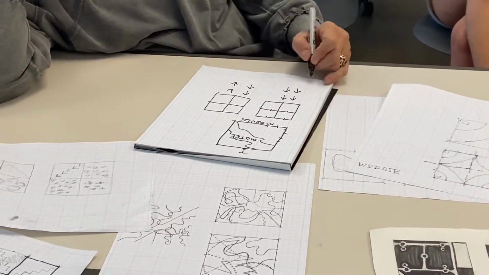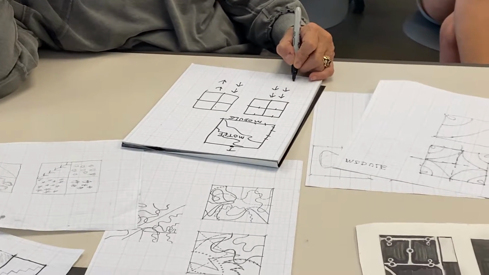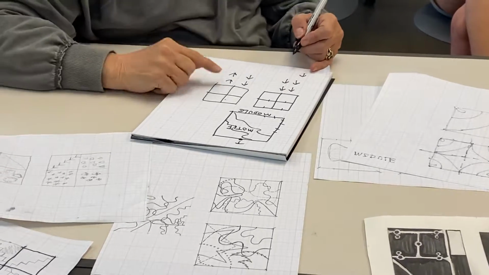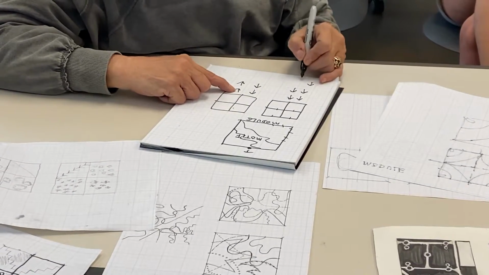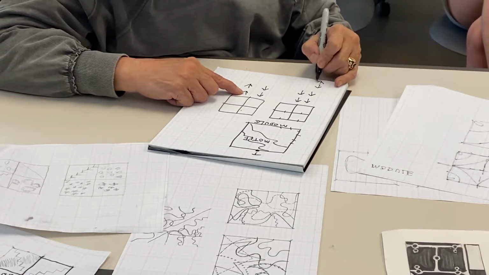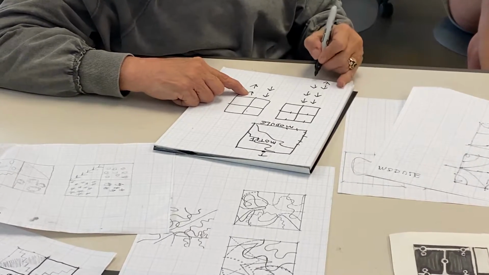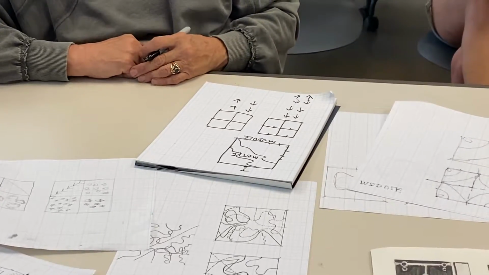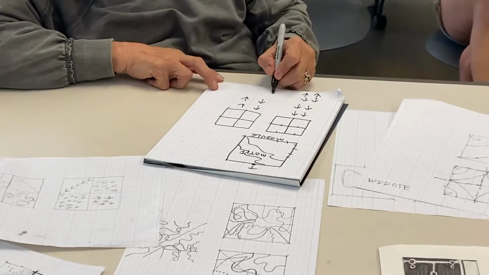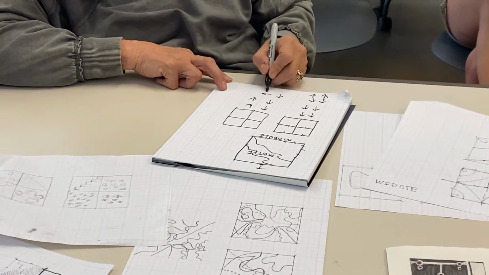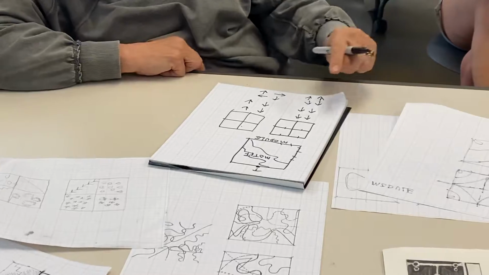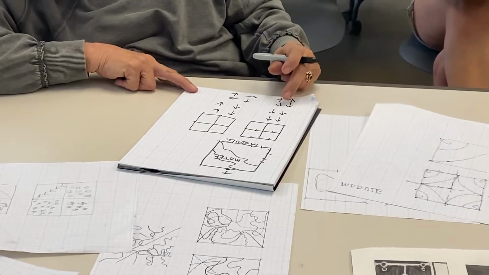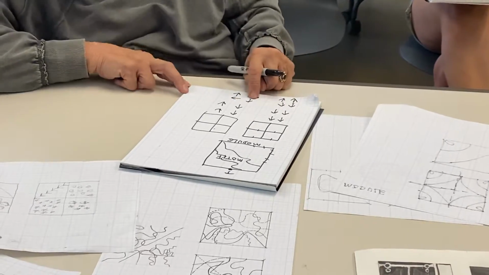The next pattern possibility is up, wait. I know this by heart. Yeah, up, down, up, down. And then there's only one other possibility, up, side, down, side. So it's all up, up, up, down, down, up, down, and rotate it.